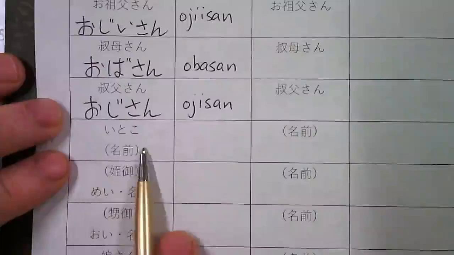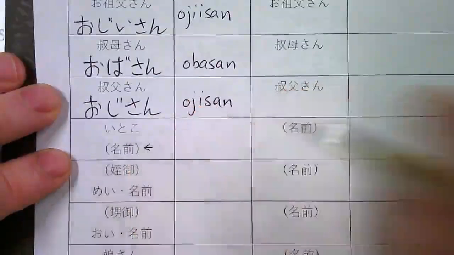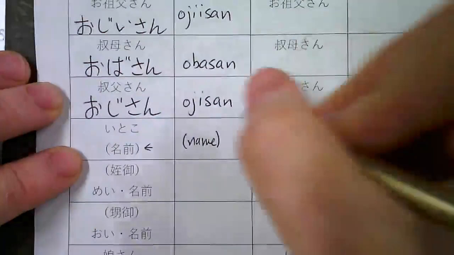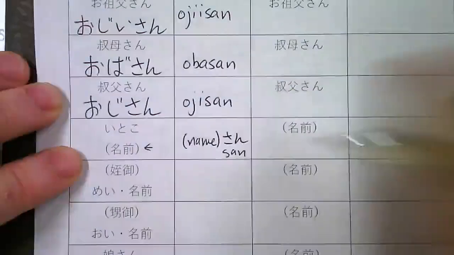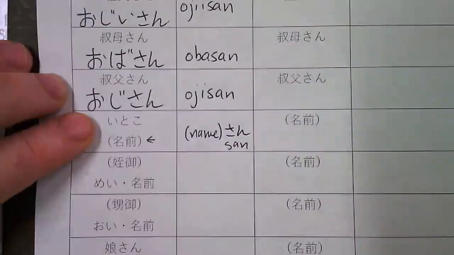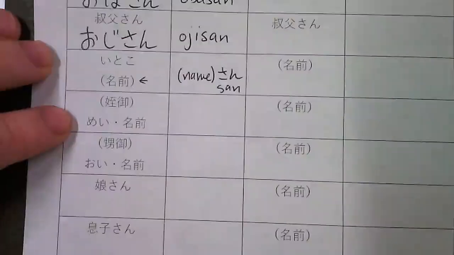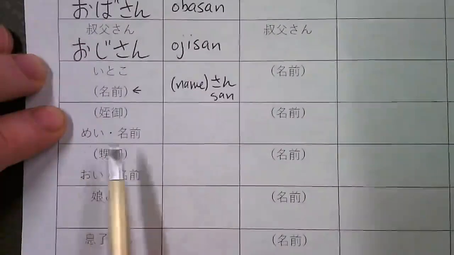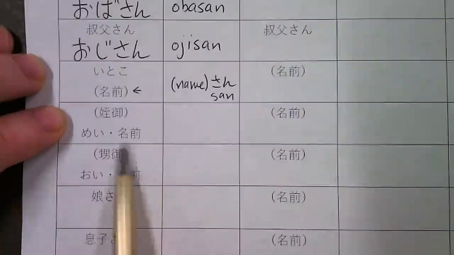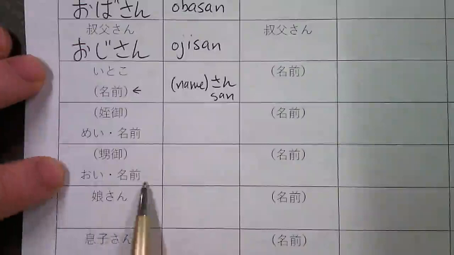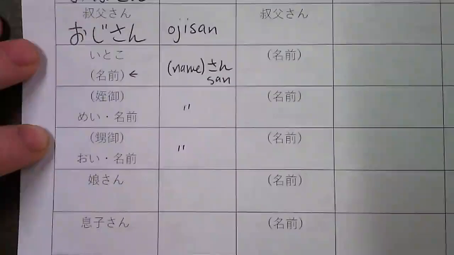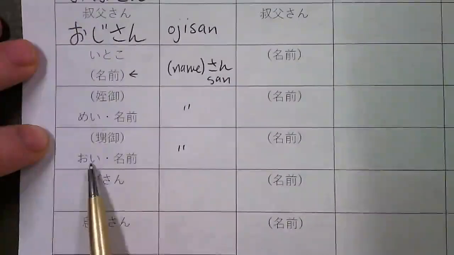If it's someone else's cousin, you just use their name most likely. So that's the kanji for name. And probably their title, like san. If they're older than you, probably san. If they're younger than you might use kun or chan. If it's niece, you'll probably use mei or just their name again. And nephew, same thing. You might say mei, you might say oi.